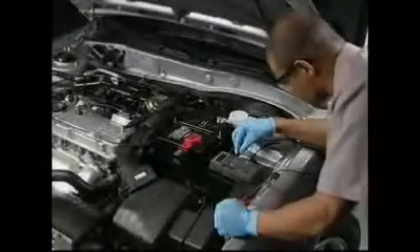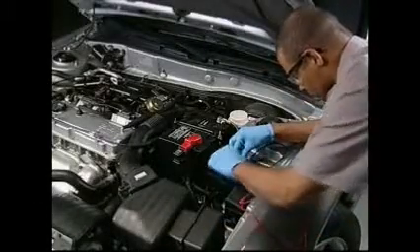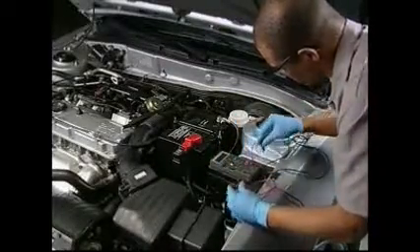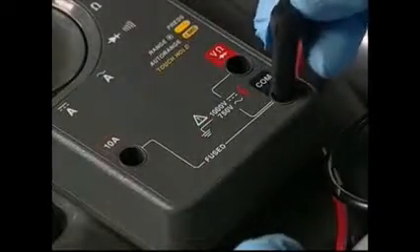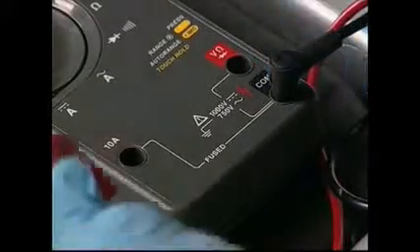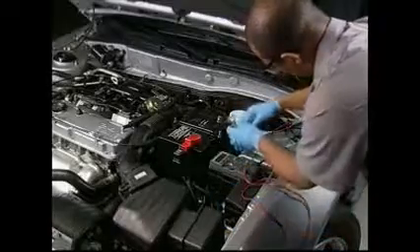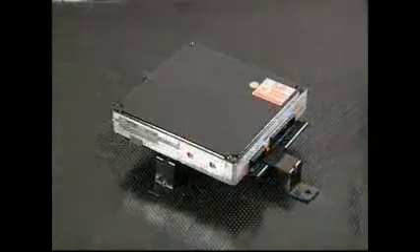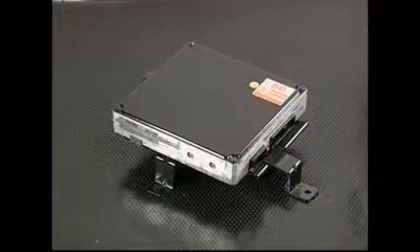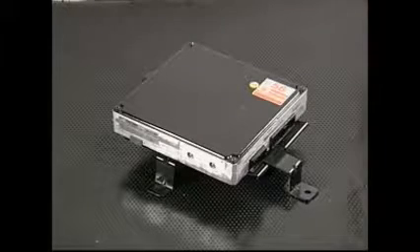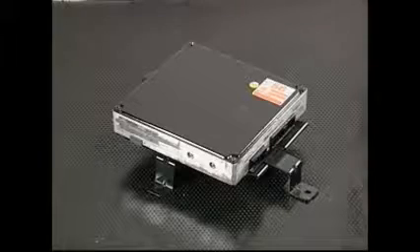To do the parasitic draw test, set the rotary dial on the meter to the milliamps-amps direct current function. Insert the probes into the correct ports. Then disconnect the negative battery cable from the battery. Many onboard computer systems will take several minutes to either shut off or to go into a sleep mode, so you'll have to wait until this happens before conducting the test.